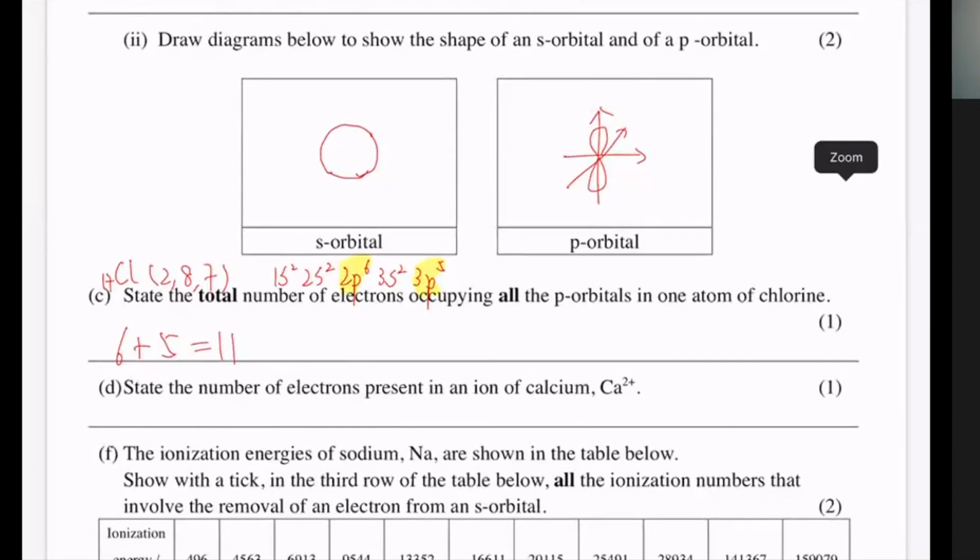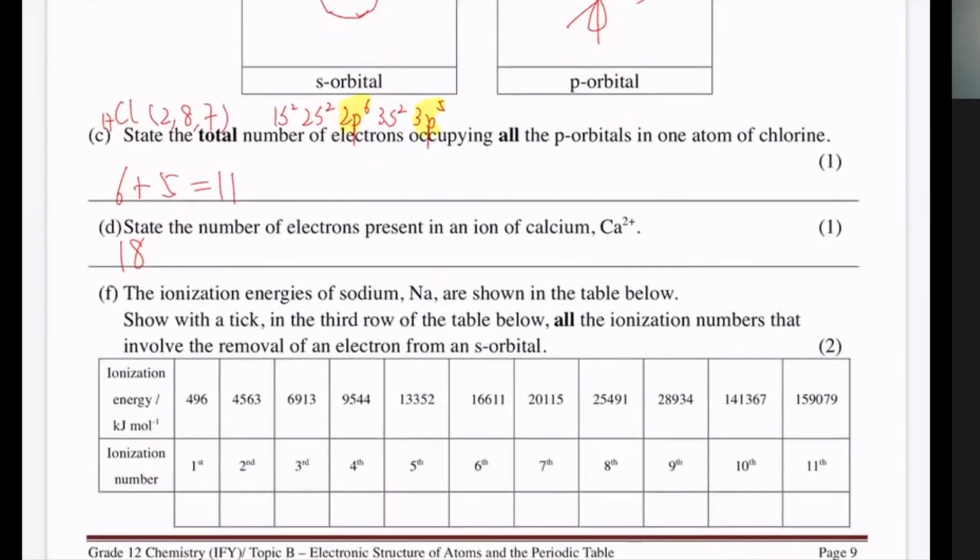The next one: state the number of electrons present in an ion of calcium. Who's next? Marcus, please. Calcium has atomic number 20. Okay, very good, so 20 electrons for a calcium atom. Now it's 2 plus, so we take away 2 electrons. So it should be 18. The last part: the ionization energies of sodium are shown in the table. Please put a tick when we have removed an electron from an s orbital.